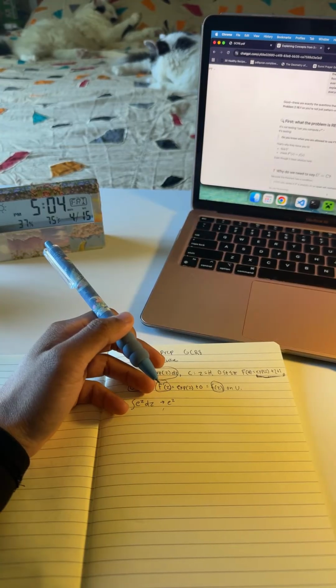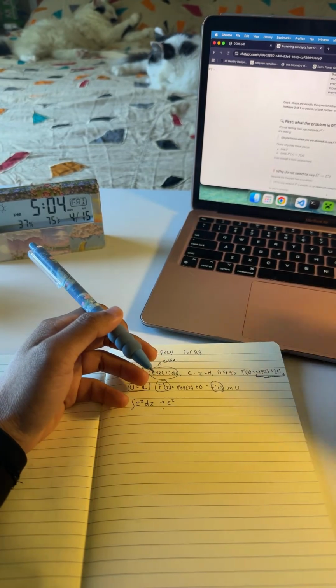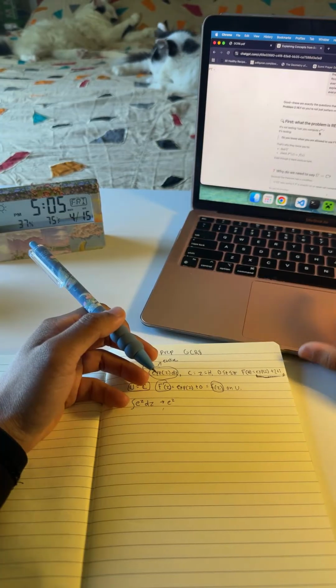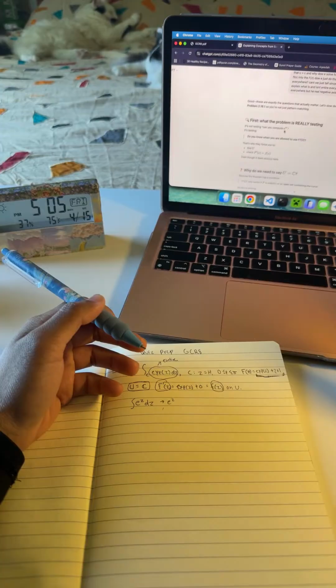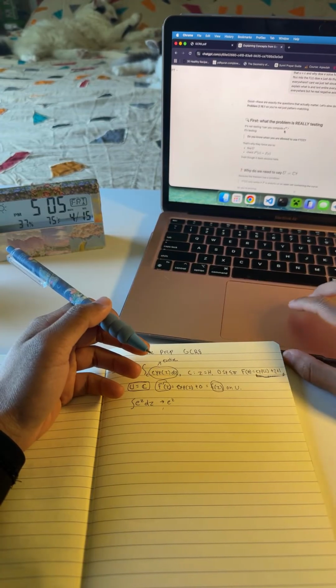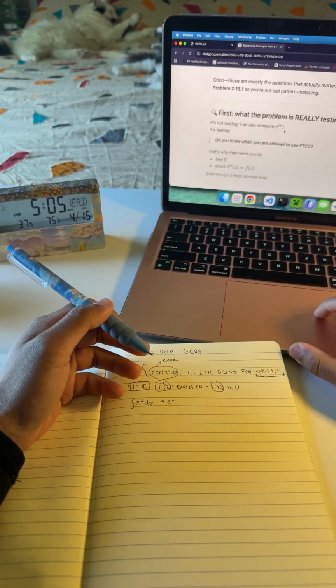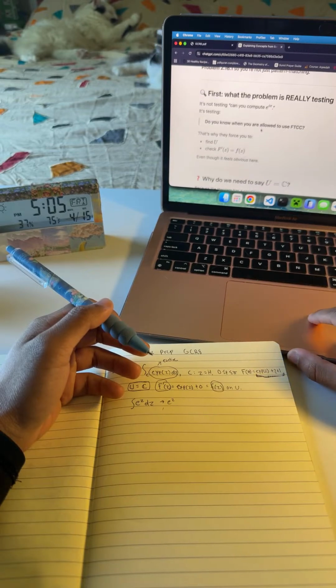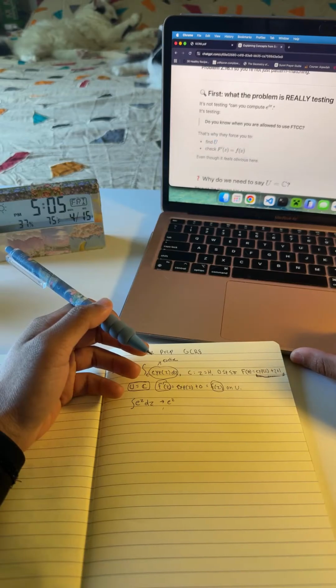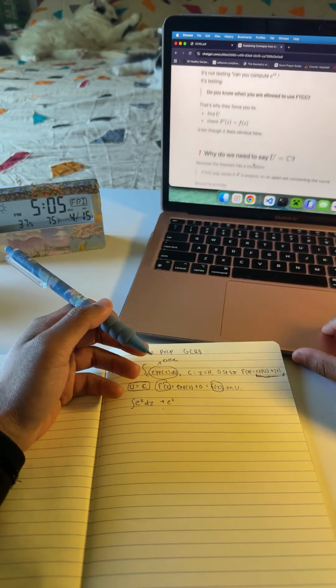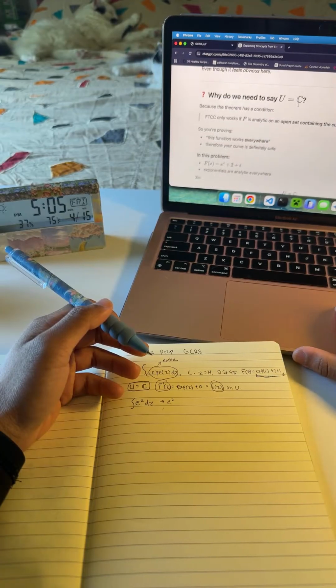So first, what the problem is really testing is not can you compute e to the i pi, because we already know how to do that, right? That's not really complex variables. That's just calculus. So they're trying to test, do you know when you're allowed to use the fundamental theorem of complex calculus? So that's why they force you to find u and check this, even though it feels obvious here. So why do we need to say u is complex?